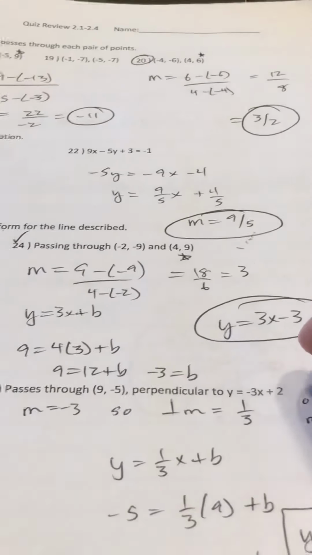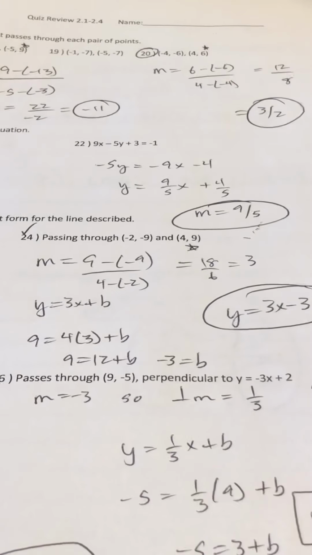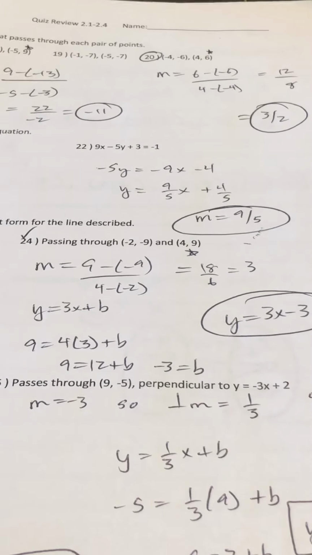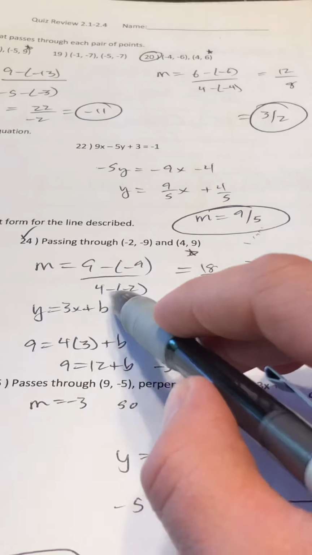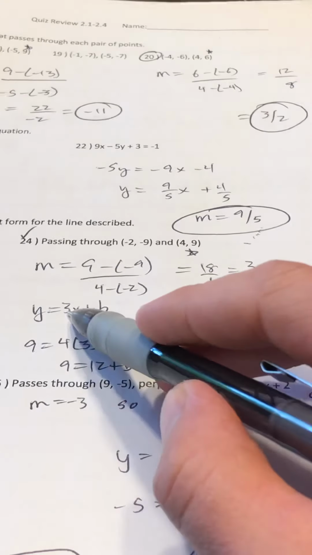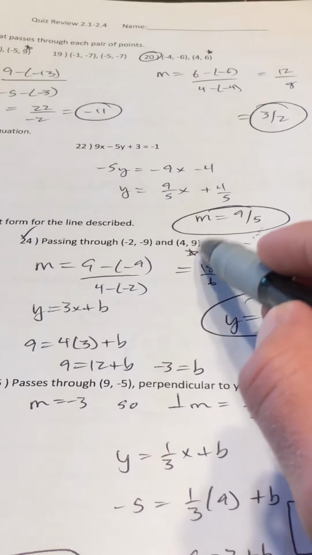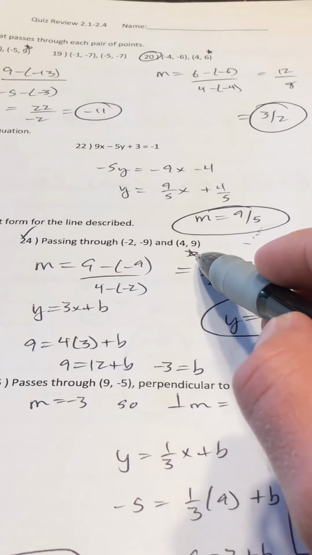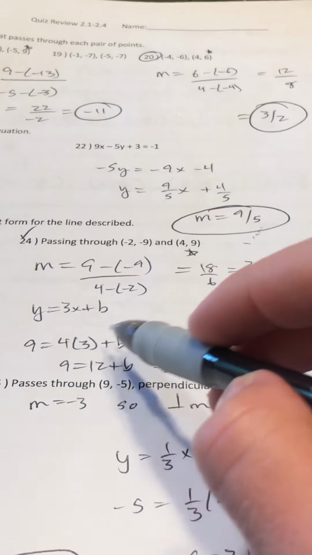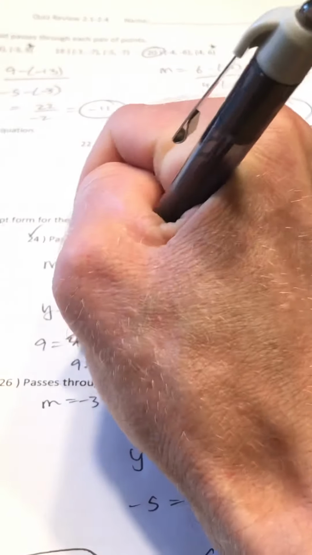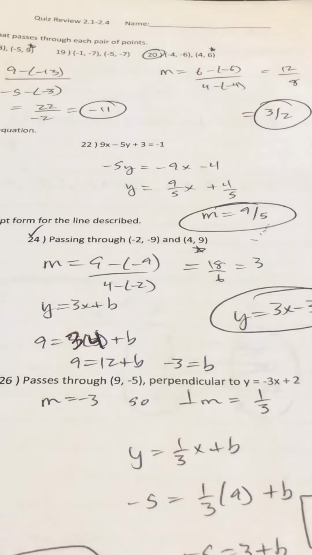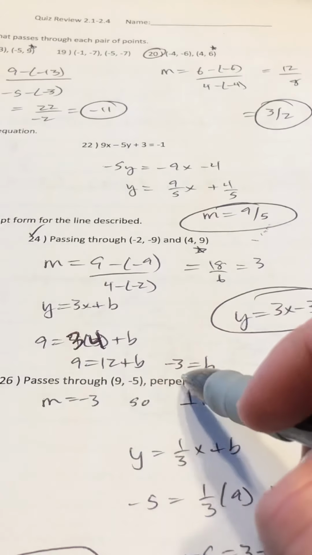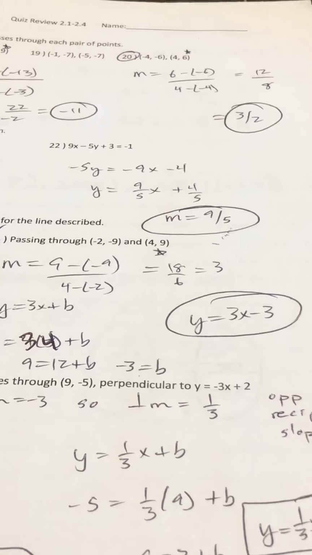All right, 24. I know we talked about these in class, but we want to do them again. So in slope-intercept form, y equals mx plus b. First off, we've got to find the slope. 9 minus a negative 9 over 4 minus a negative 2. The slope is 3. So you have y equals 3x plus b. Pick an ordered pair. Pick that one, I think. Plug 4, goodness, I just wrote it wrong. The slope is 3, and I'm plugging 4 in for x. Still get 12 there. And I'm plugging 9 in for y. The y-intercept is a negative 3.